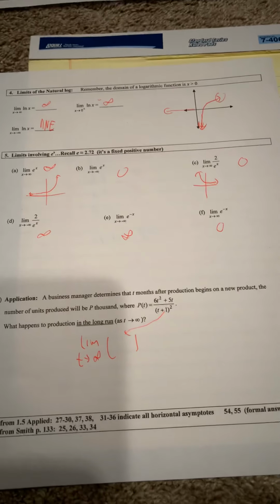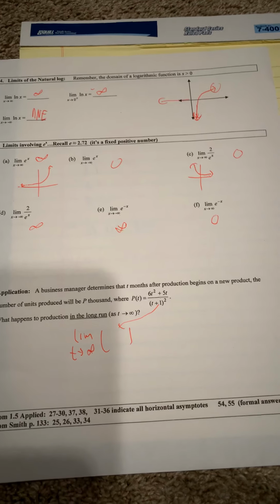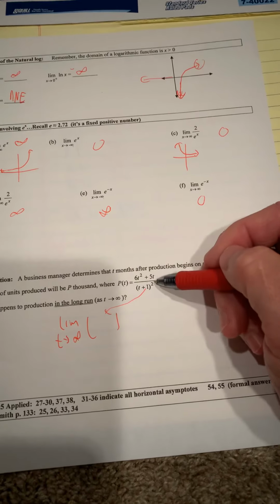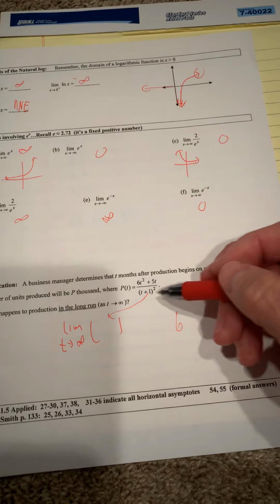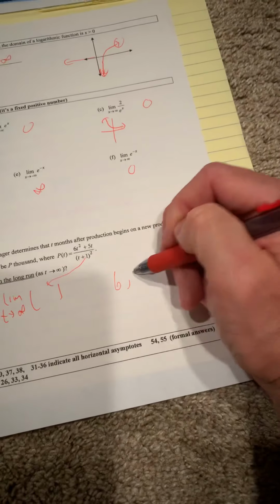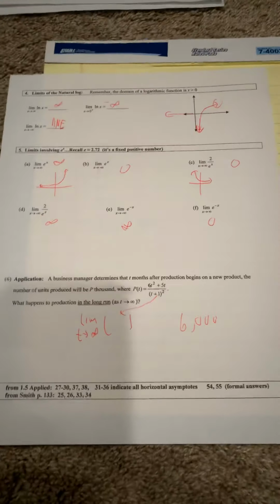So that's what you need to know: if I ever say in the long run, it's the limit as t approaches infinity. Well, if we look, the degrees are the same, so it's the ratio of the lead coefficients, so it would be 6, and it's in thousands, so it's going to be 6,000. So that's what's going to happen in the long run. All right? So the main thing with limits as x approaches infinity or negative infinity is it's the tails.